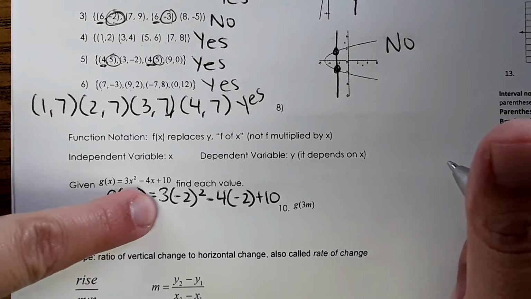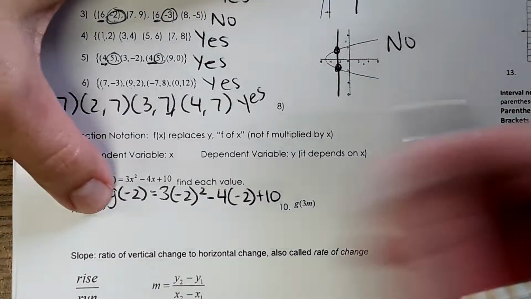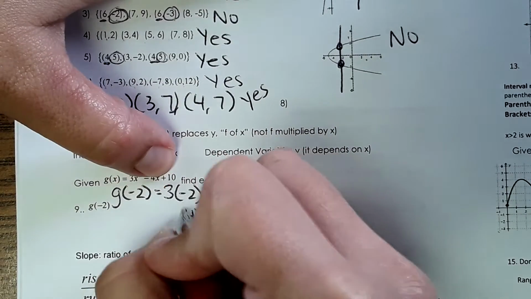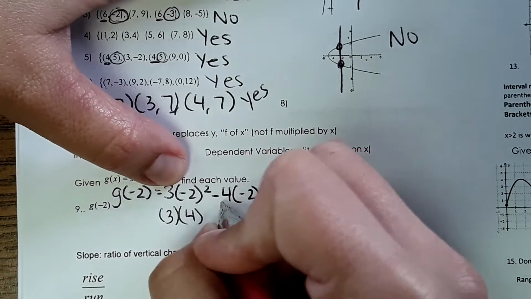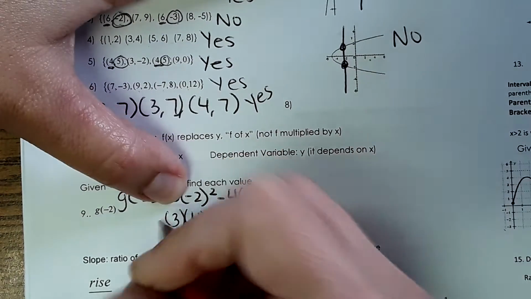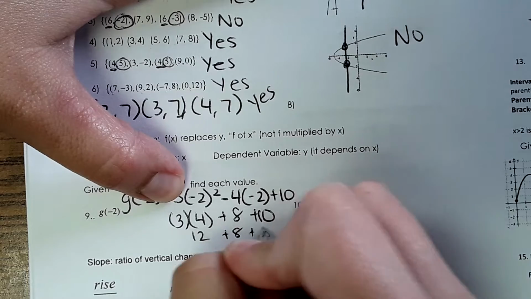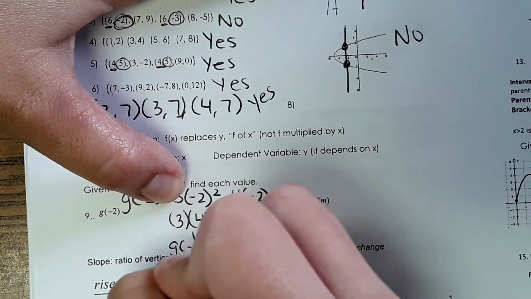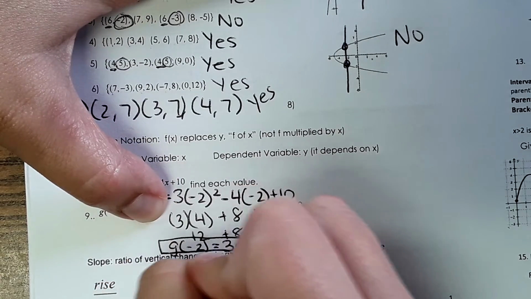Okay, then from here, we're just going to solve, use order of operations, so -2 squared would be +4. Bring everything down. -4 times -2 would be +8 plus 10. So g of -2 equals 30, and that's my answer.